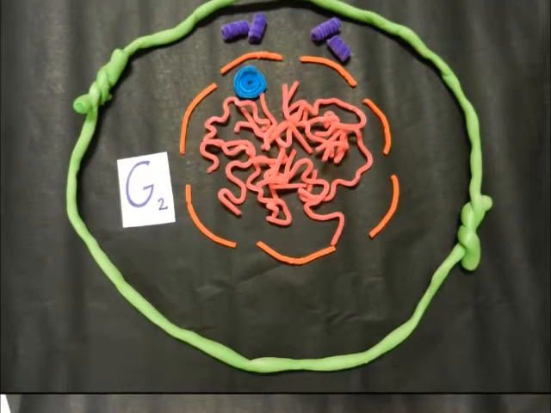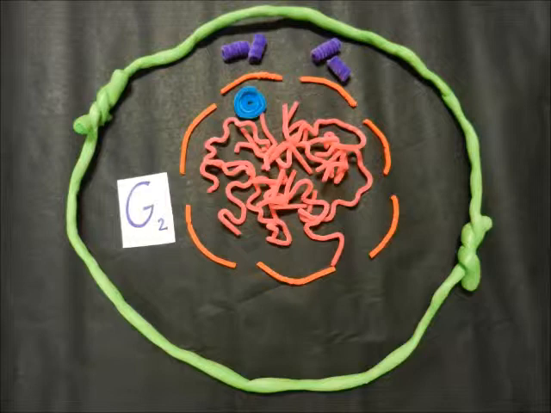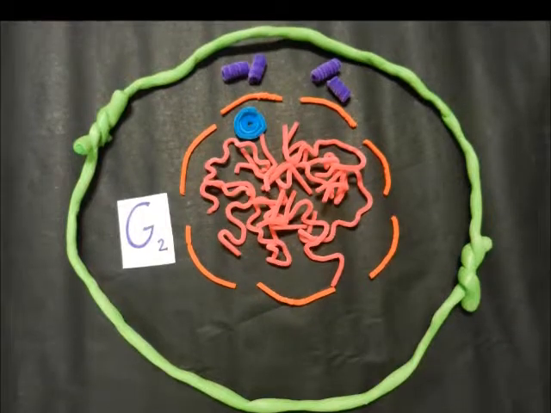In the final stage of interphase, G2, the cell continues to carry out all normal functions and continues to grow. Near the end of G2, the cytoplasmic organelles replicate in preparation for the cell to divide during the upcoming process called mitosis.